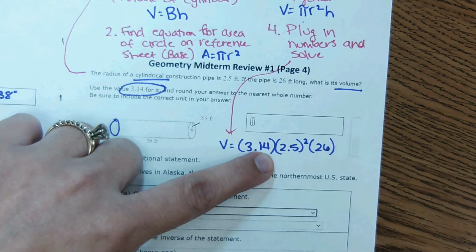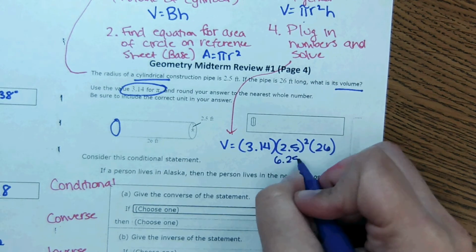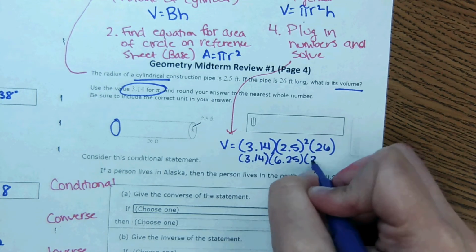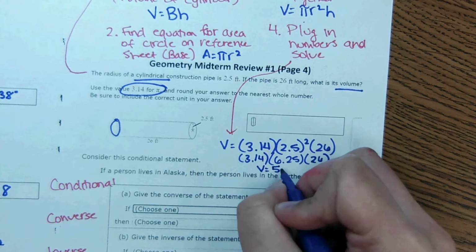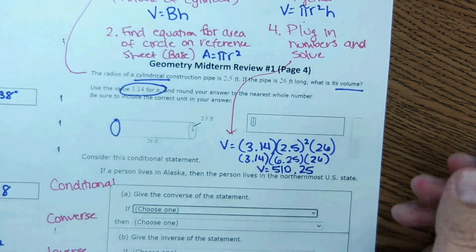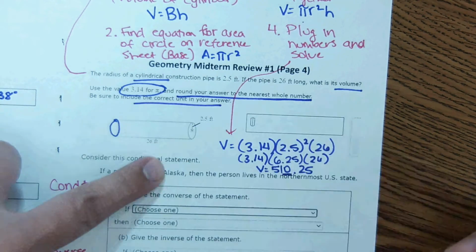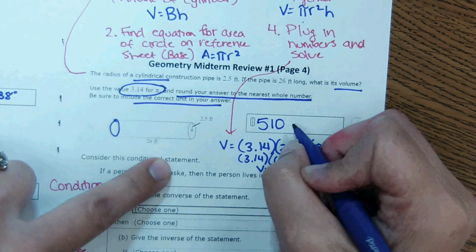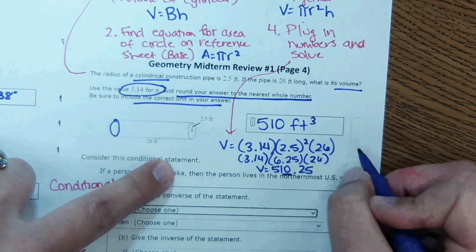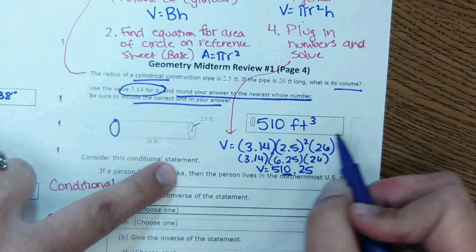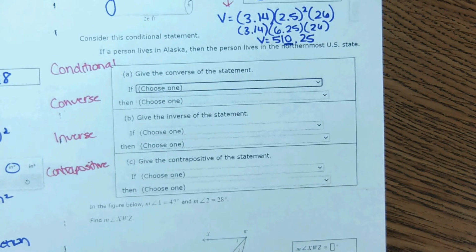You do need to make sure to use order of operations, so 2.5 squared comes out to 6.25. You just plug that into a calculator to find that. And then the last step is to multiply these three numbers together, and you will get 510.25. Now it says to round your answer to the nearest whole number, and we need to also use the correct unit. So our whole number would be 510, and the unit for volume is feet cubed. There will be a selection over here where you can choose feet cubed.